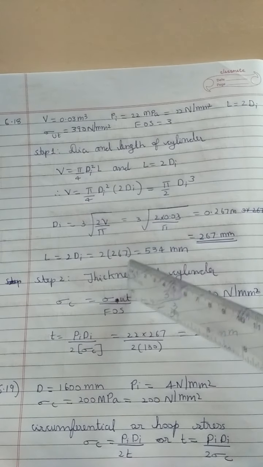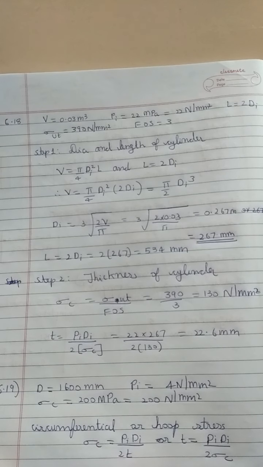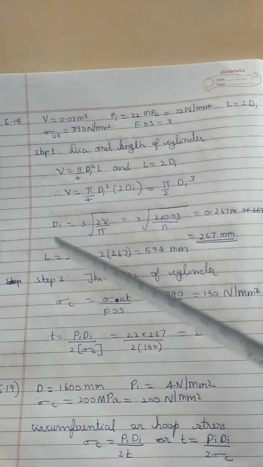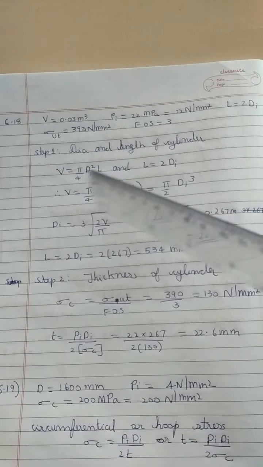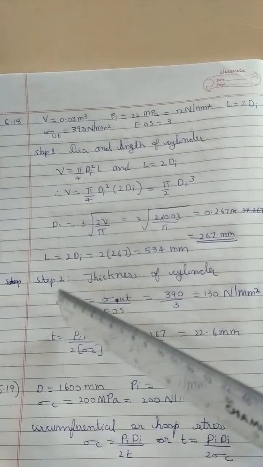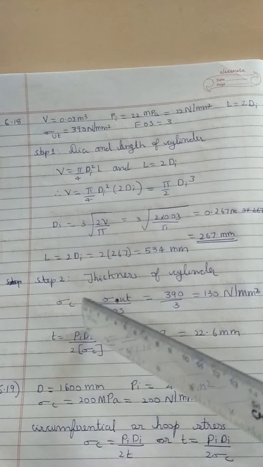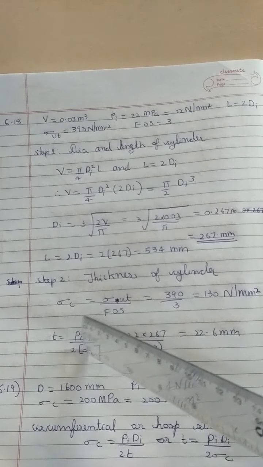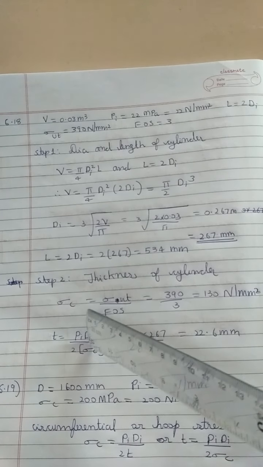Once you get the circumferential stress, we can find the thickness of this particular cylinder using the equation t equal to P di divided by 2 into sigma z.